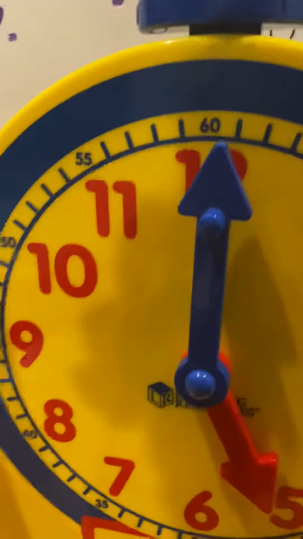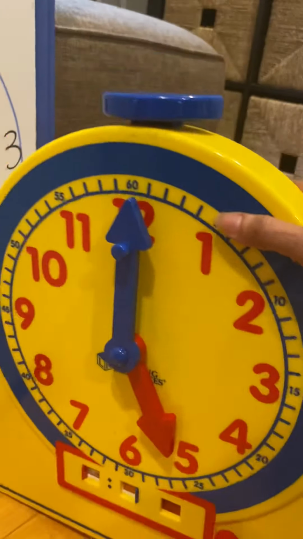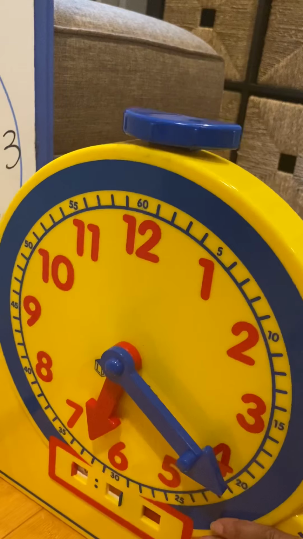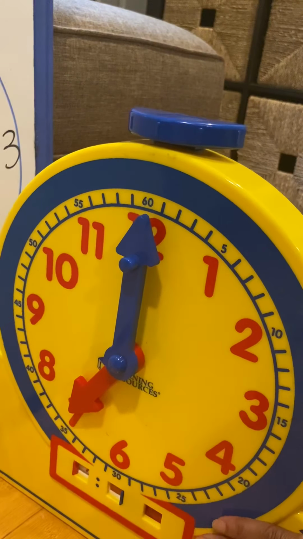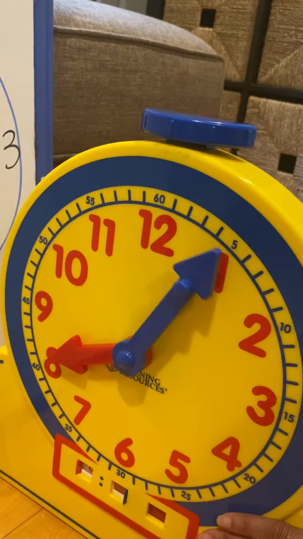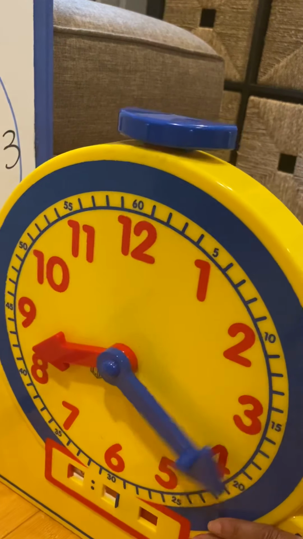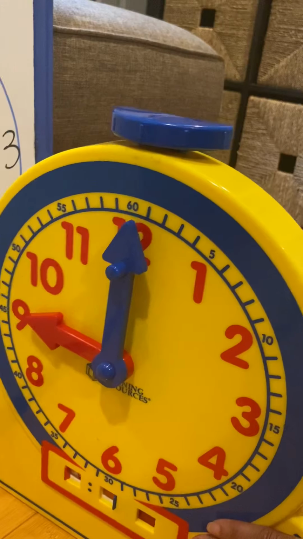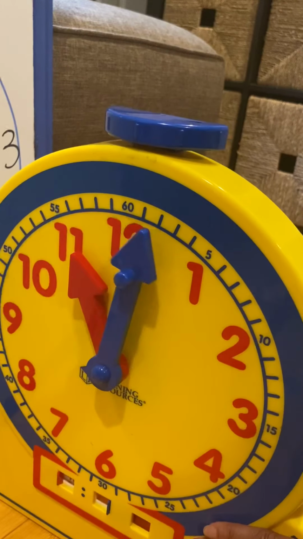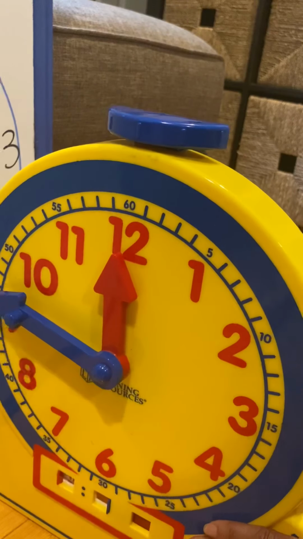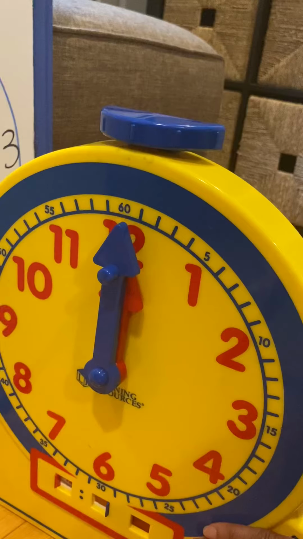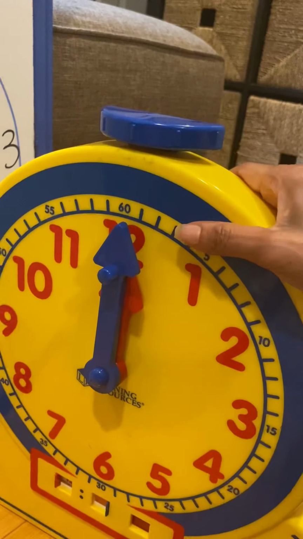Now we're at 5 o'clock. Turn it this way so you all can see. 6 o'clock. 7 o'clock. Again, the 12 on the clock stands for o'clock or means o'clock. 8 o'clock. 9 o'clock. 10 o'clock. 11 o'clock. And when both the minute and the hour hand are on the 12, that stands for 12 o'clock.